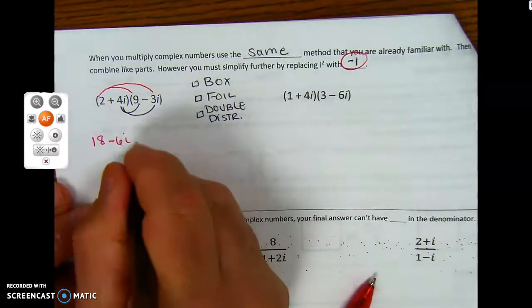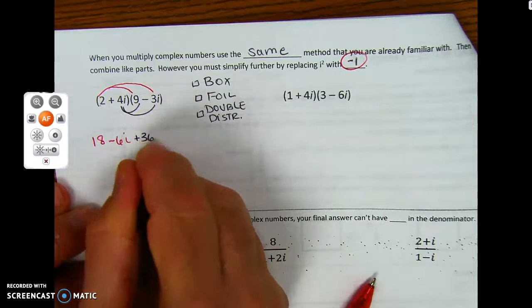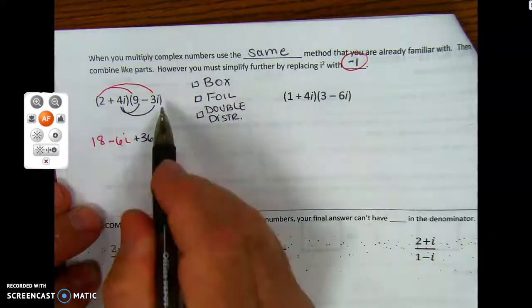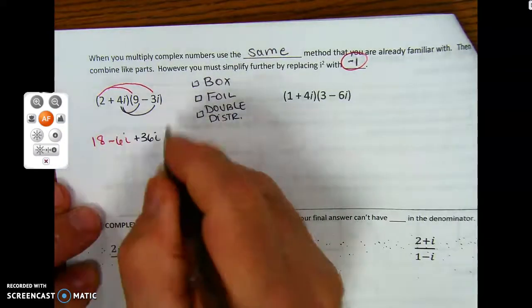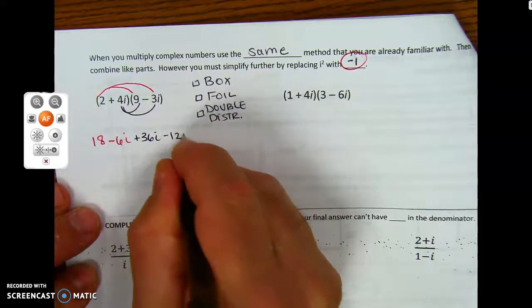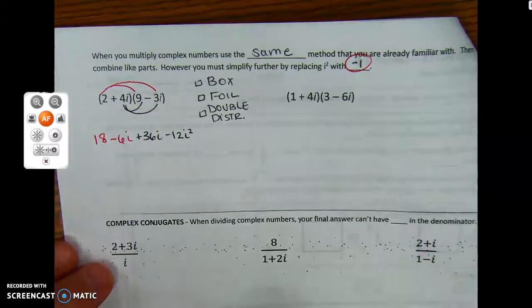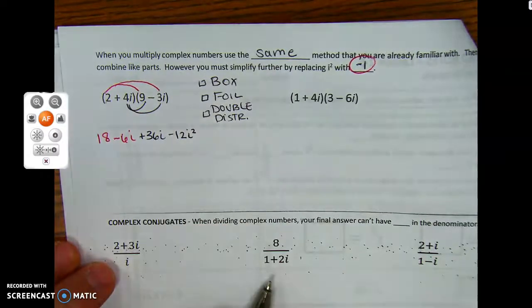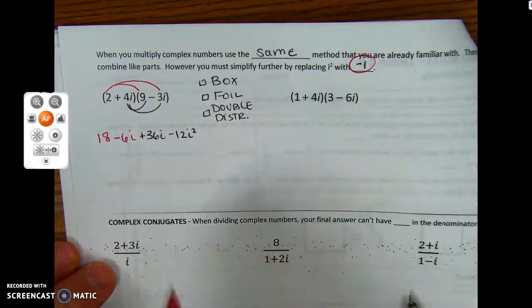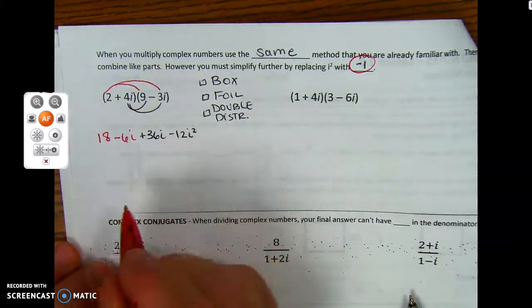4i times 9 is 36i. And 4i times negative 3i is negative 12i squared, not i. All right? So I can combine the two i's in the middle, but I can't combine it with the i squared.